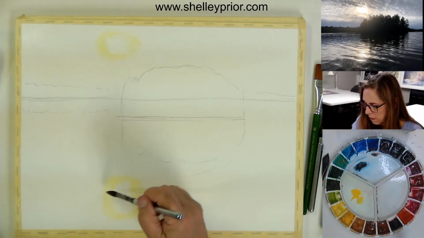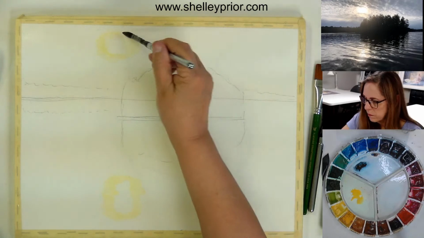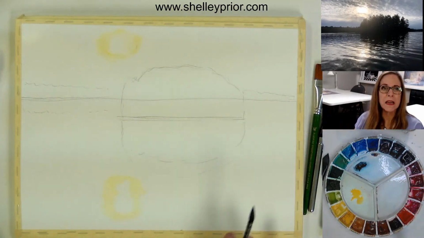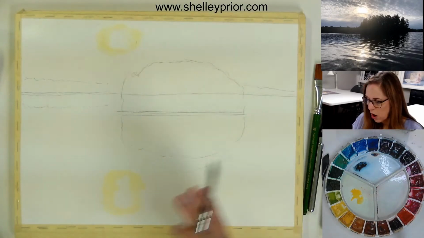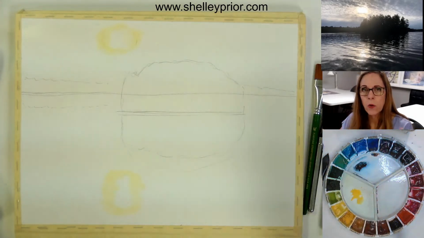So this way I can kind of keep it under control. All right, so there's my sun. I've established that it's not filling in, and I'm going to start working outward from there.